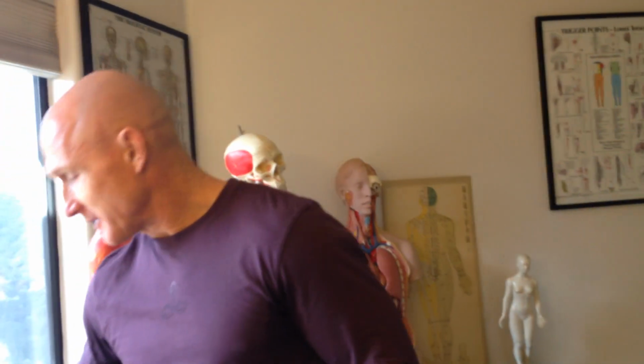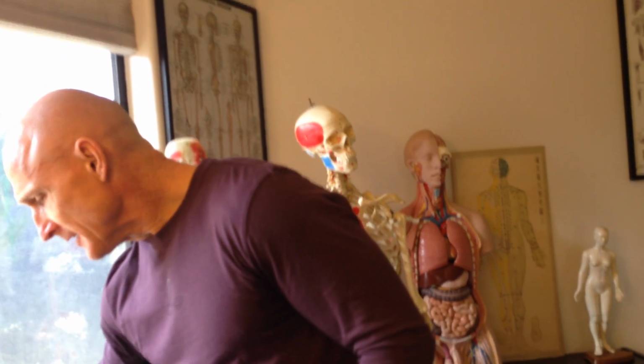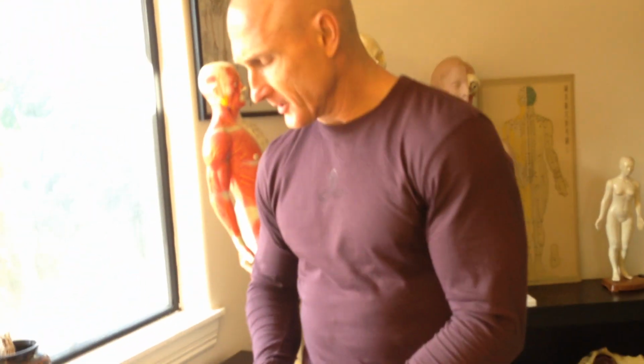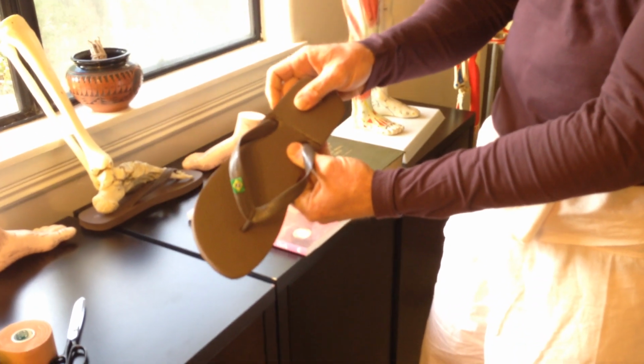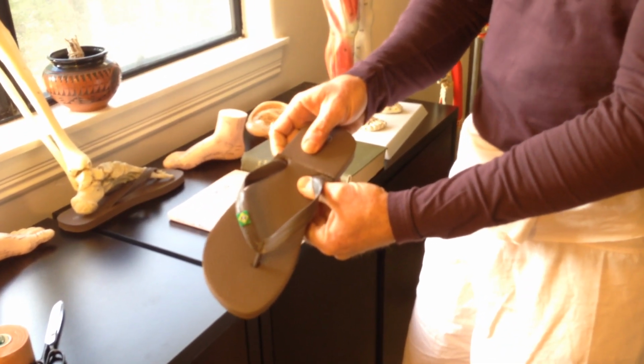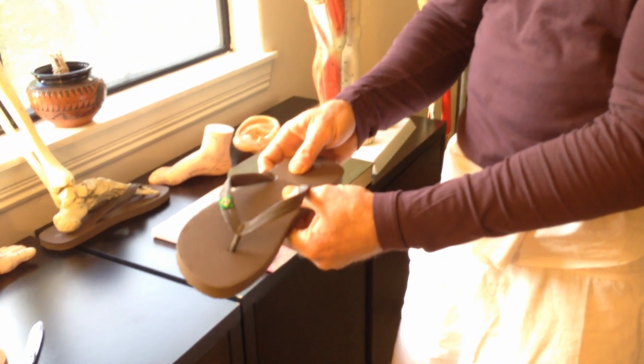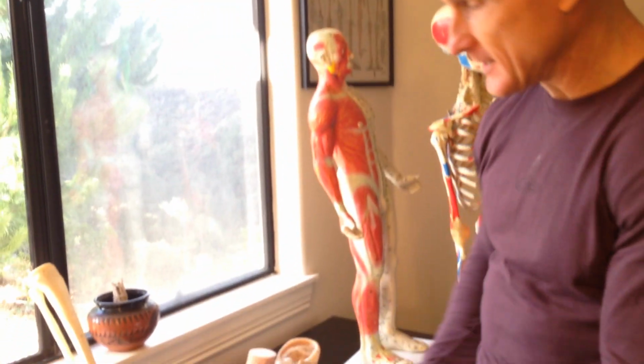So a technique I've been using for many, many years that I learned studying sports medicine 25 or 30 years ago, and it's been very successful for me, is that if you go out and buy yourself a pair of just cheap flip-flops, your typical Safeway drugstore flip-flops, then what you're going to do is cut the heel off of one pair. Make sure you cut the heel off on the opposite side of your plantar fascia problem. So if your plantar fascia problem is on the left, cut the right heel off.